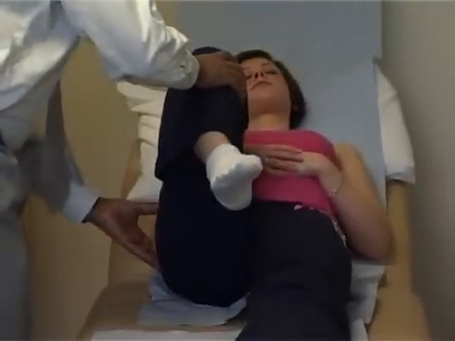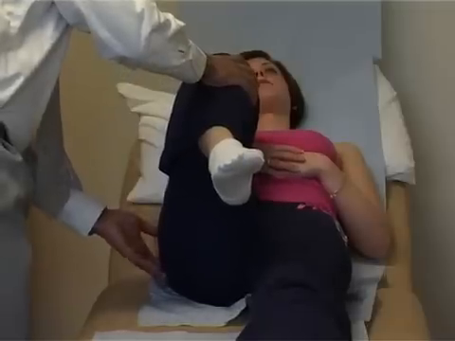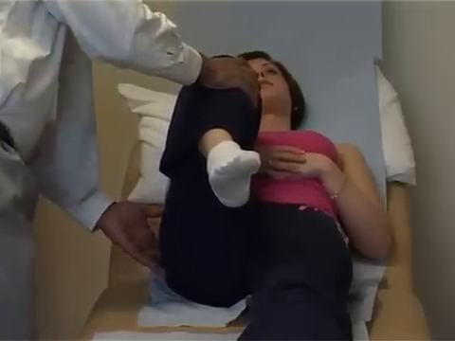The next movement then is flexion of the hip, so we move this hip up all the way, watching the patient, making sure it doesn't cause pain. A normal hip should bend to 130 degrees, as this one does.